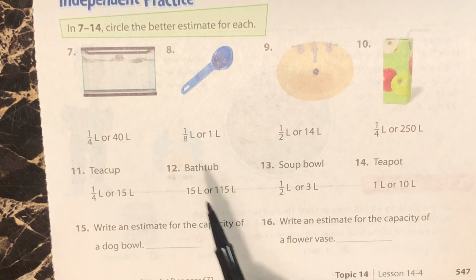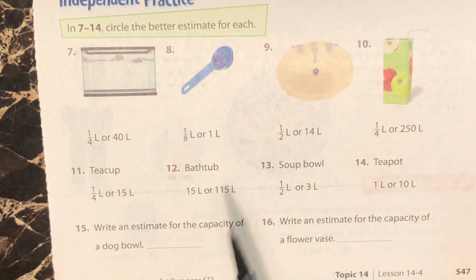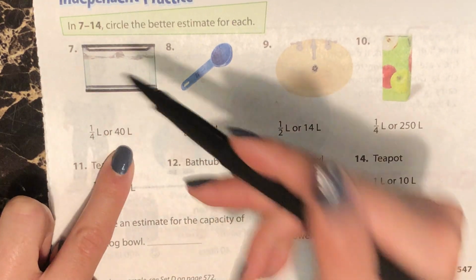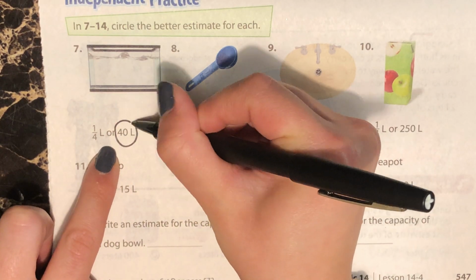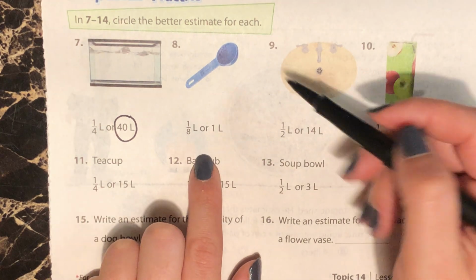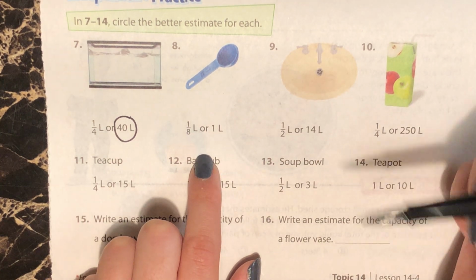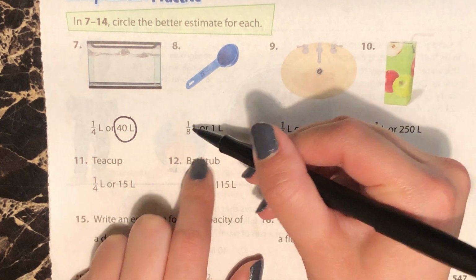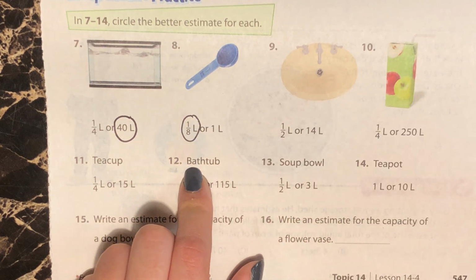All right, so now I'm looking at these. It's the same things as the ones above, with pictures or words, 7 through 14. This one is a big fish tank. 1/4 of a liter or 40 liters to fill it up. See how full it is? It's gonna be 40 liters. Okay, this looks like a measuring spoon, maybe a tablespoon. 1/8 of a liter or 1 whole liter? That would be 1/8 of a liter.